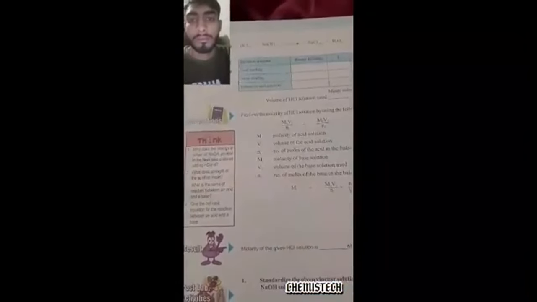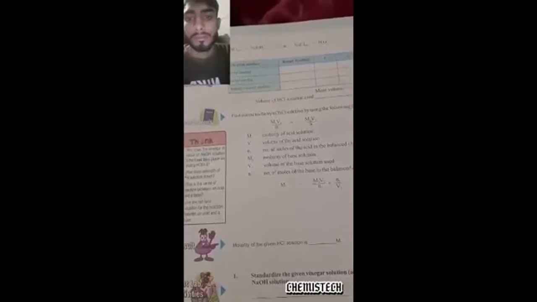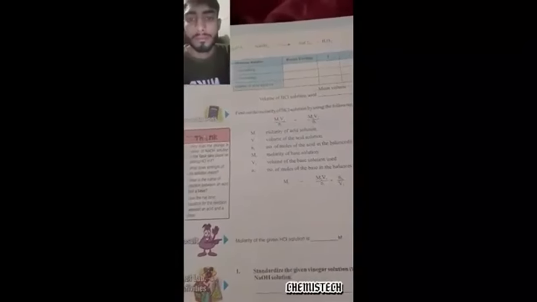So we will move to another page. Chemical equation: HCl plus NaOH gives NaCl plus H2O. Here are the final reading, initial reading, and here is the calculation.